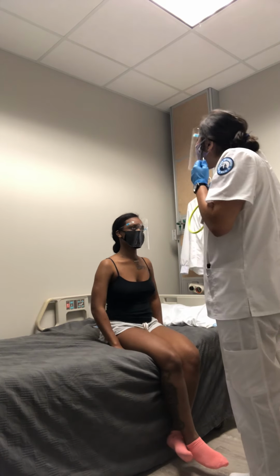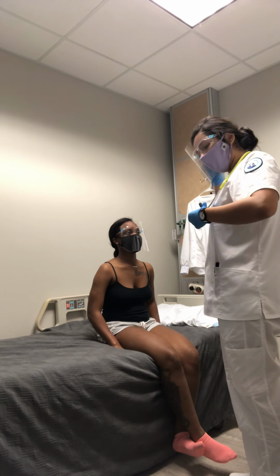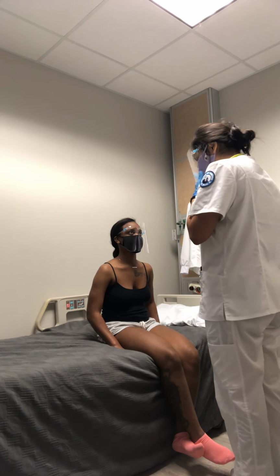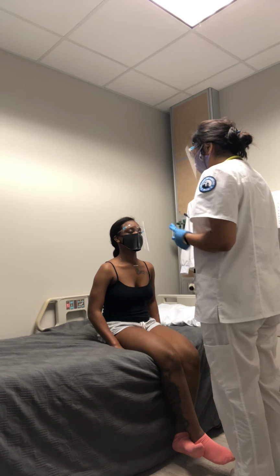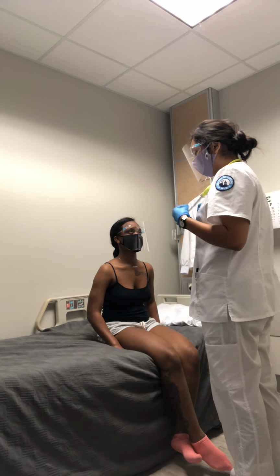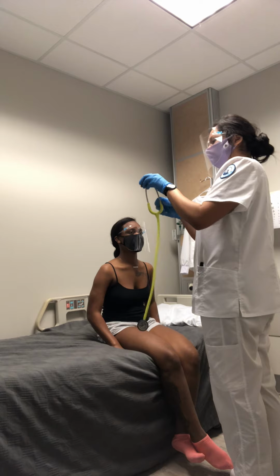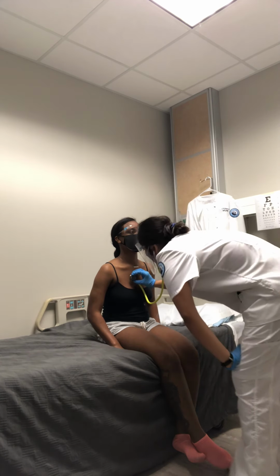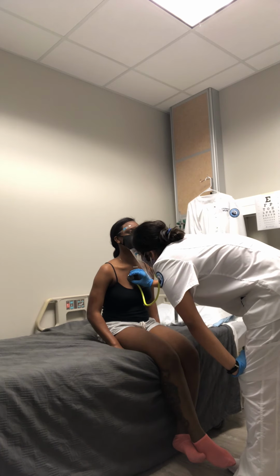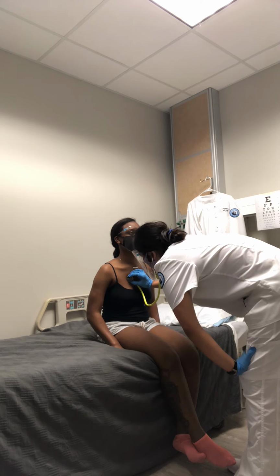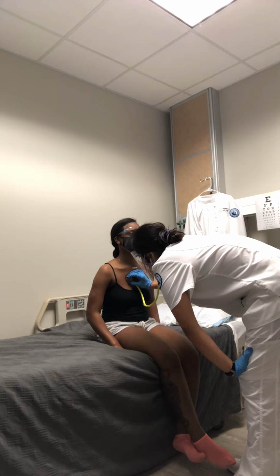Okay, thank you. Breathing sounds were unlabored and regular. And so now I'm going to move on to heart. So I'm going to auscultate and listen to her valves real quick. We're going to start with the aortic valve. Aortic valve has regular rate and rhythm and no murmurs noted.